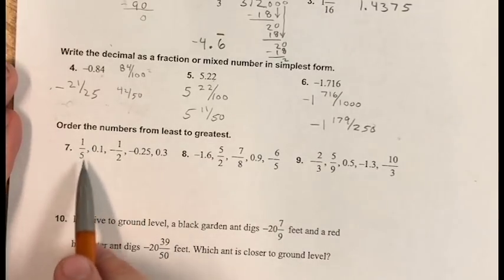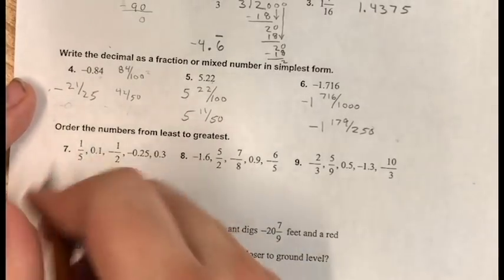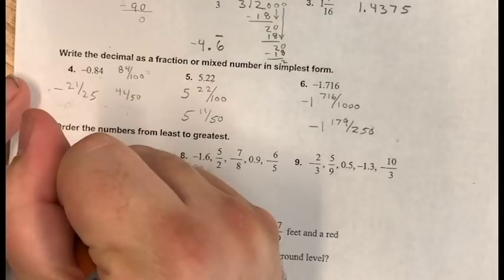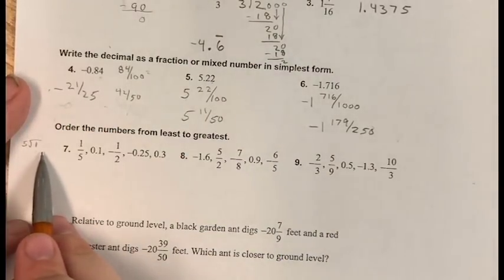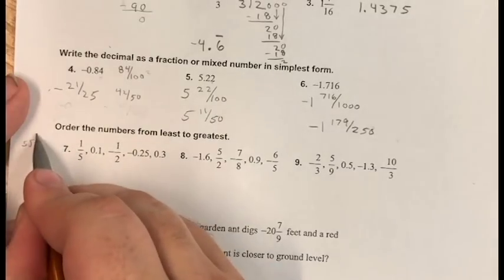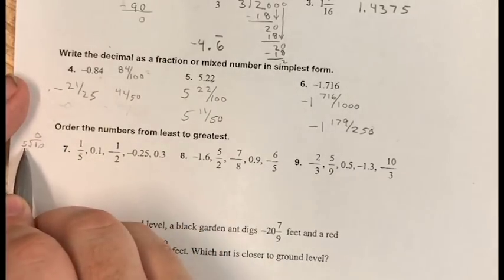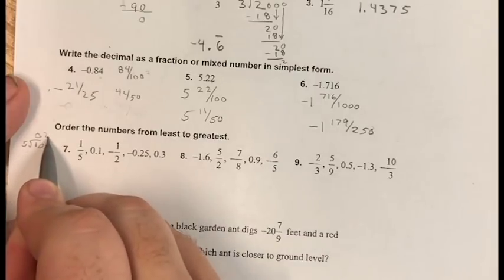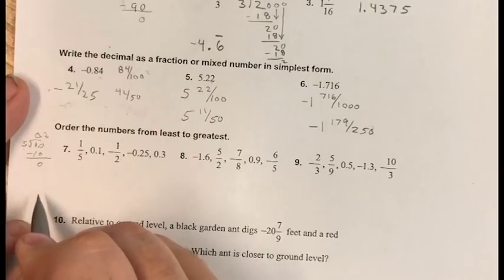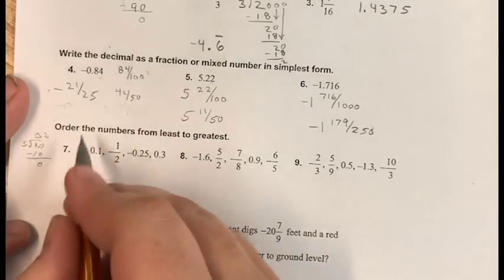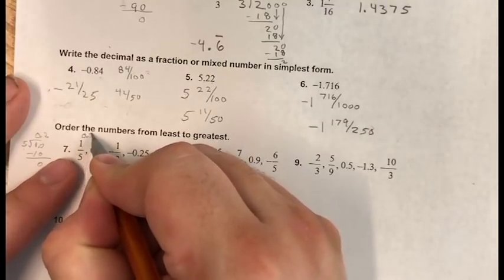So first off, I have 1/5. So I'm going to divide 1 by 5. I have to do a little bit of work over on the side. I know that 5 cannot go into 1, so I can put my place value there, put my 0 here, and then I do know that 5 can go into 10 2 times. So 2 times 5 is 10. I subtract with a remainder of nothing. So 1/5 can be written as 0.2, and I'll write it over here to the side so I can remember it.